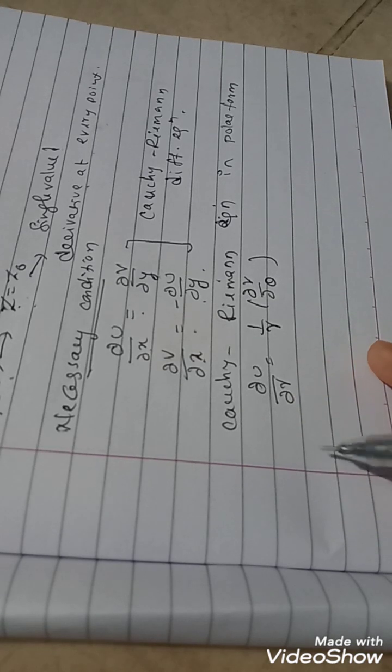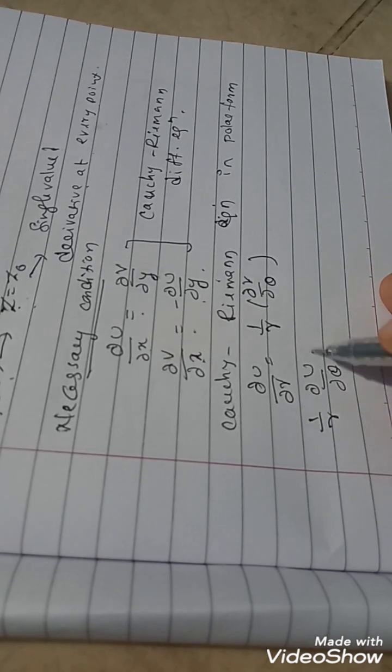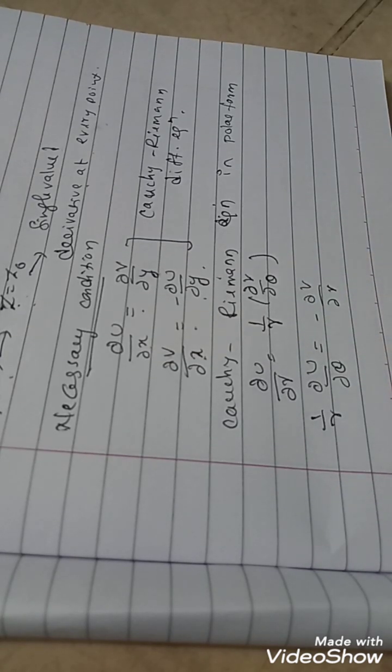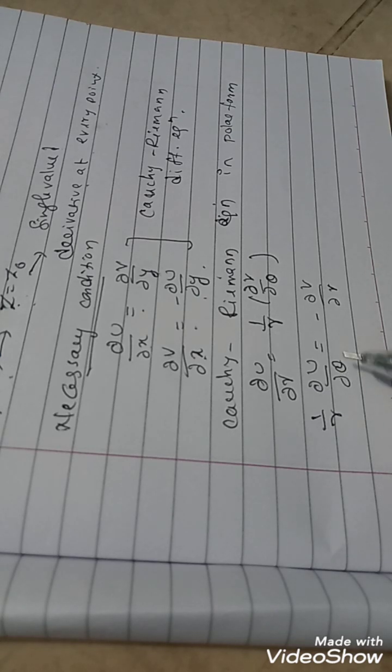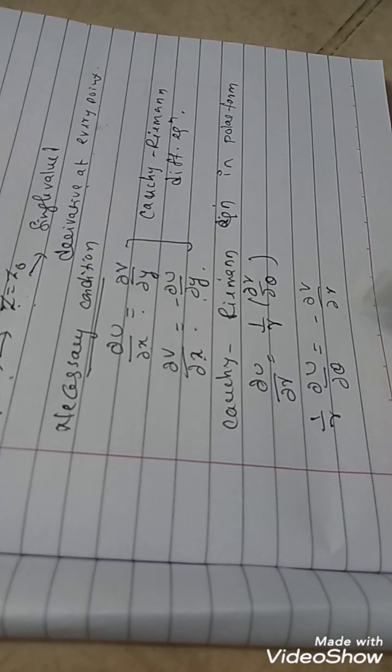Right? Now next, 1 by r dou u by dou theta equal to minus dou v by dou r. In polar form, what are their relations? Dou u by dou r is equal to 1 by r dou v by dou theta. 1 by r dou u by dou theta equal to minus dou v by dou r. Okay.